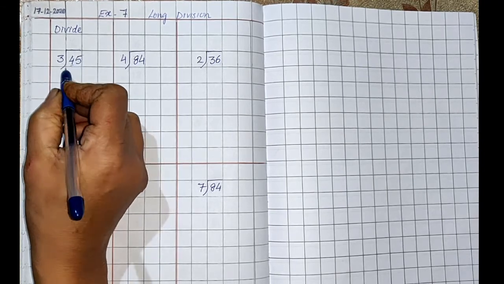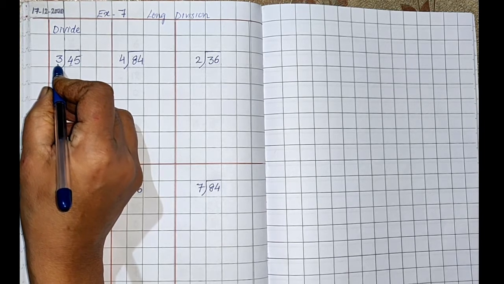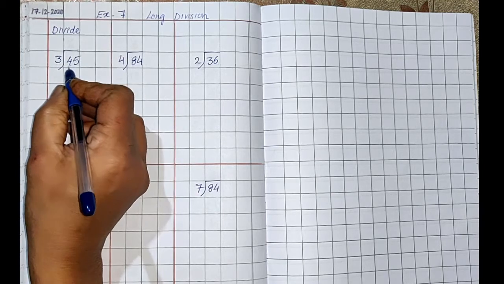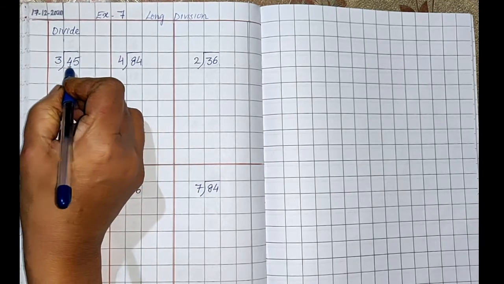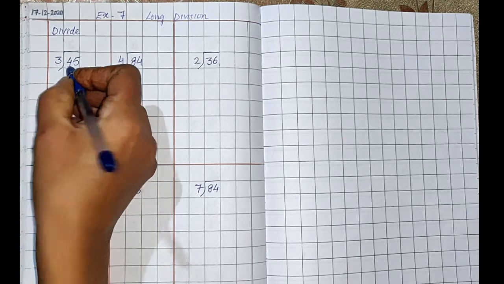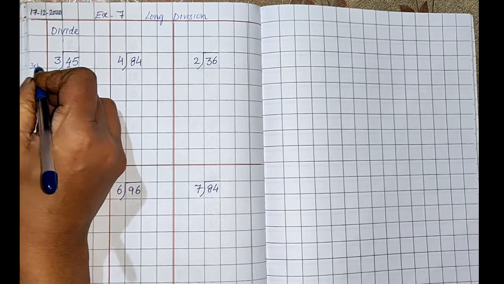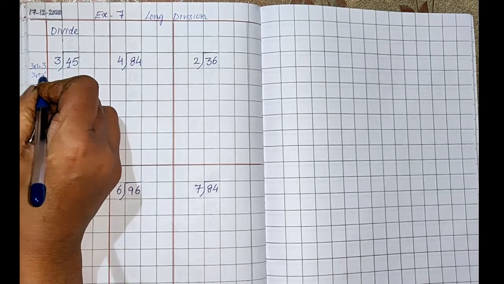And please see that when the first number is greater than the number which is on divisor, you have to take one number. Keep in mind that your number is 4. So how many times can we write 3 table here? 3 ones are 3, 3 twos are 6.